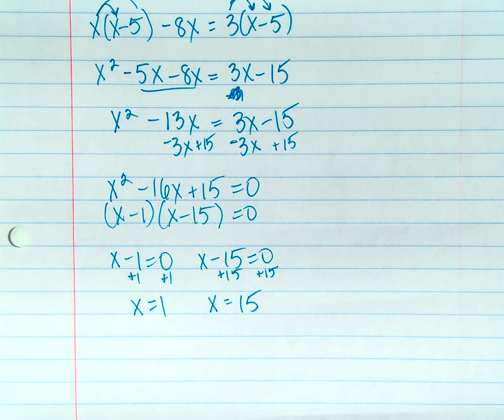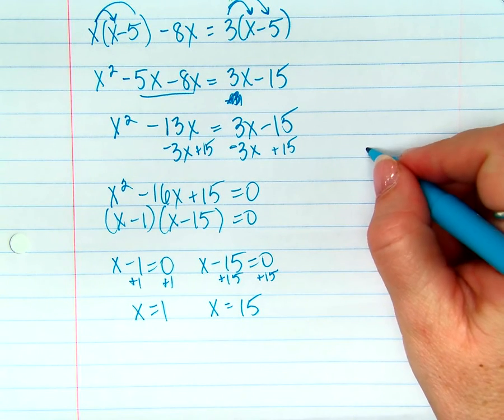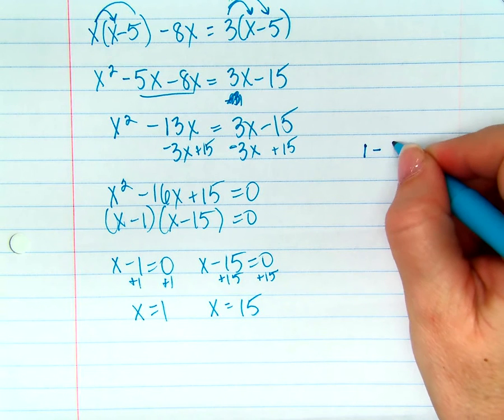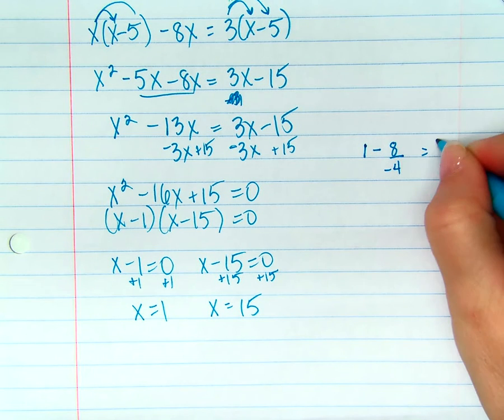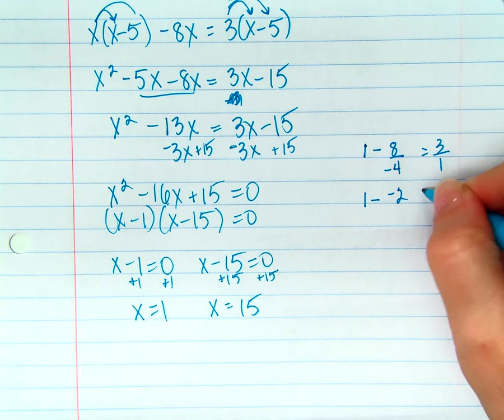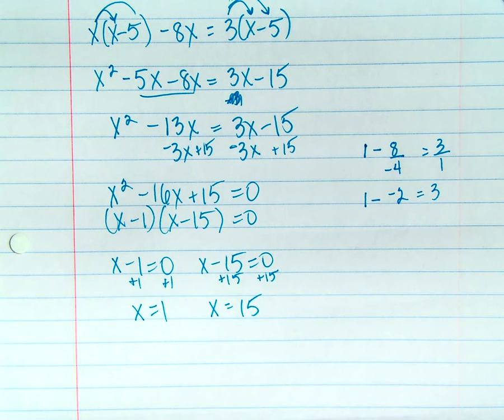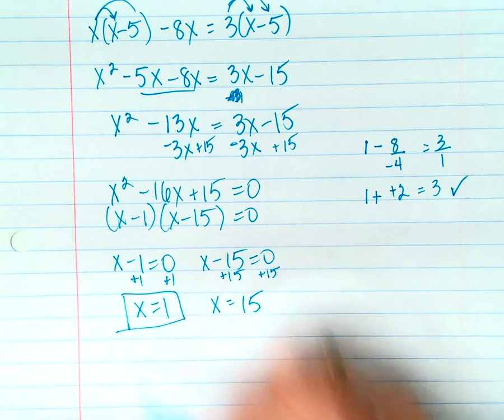Are they right? Check them. Let's check the 1 first. Let's say 1 minus 8 over 1 minus 5 is negative 4 equals 3 over 1, 1 minus negative 2 equals 3. Is that true? How's that true? Oh, yeah, I forgot about that. So that one works, right? One works.